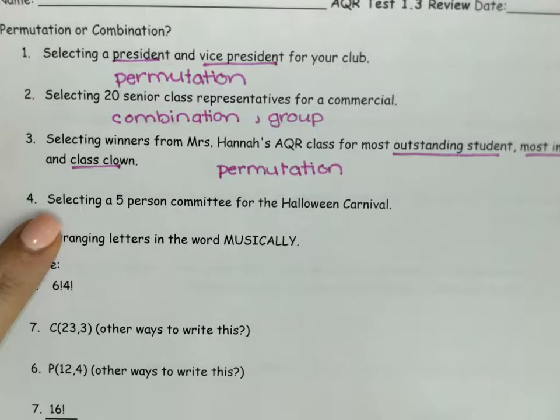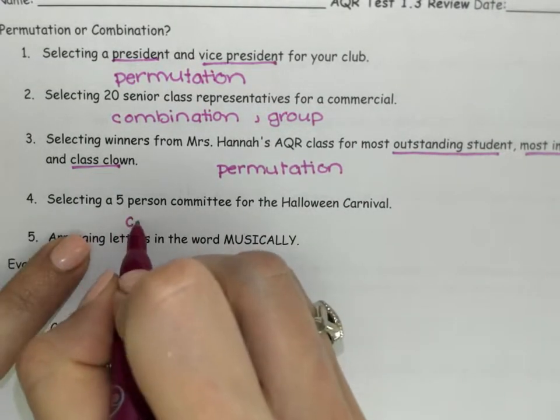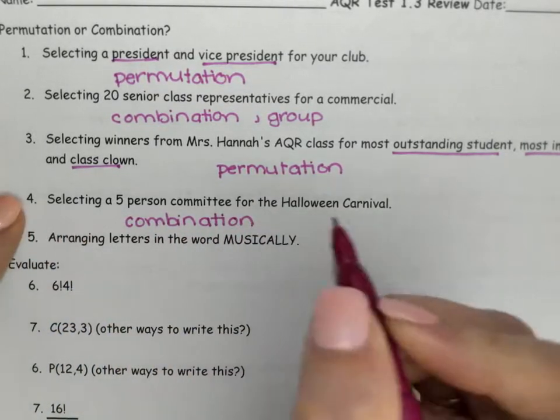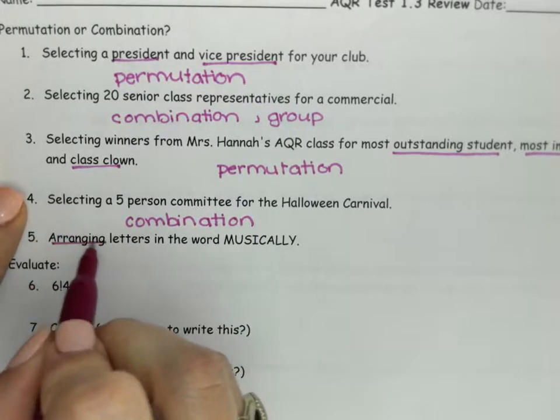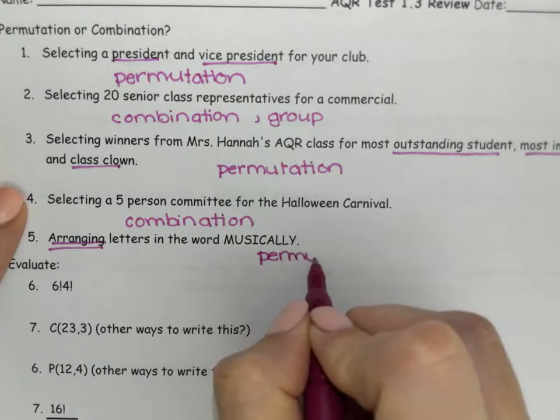Selecting a 5-person committee for a Halloween Carnival. Because it's just a group of 5 people, it is a combination. Arranging letters in the word musically, because we are arranging them in a specific way, this is a permutation.